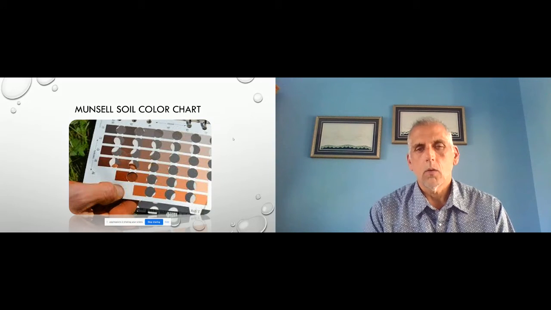And as that iron gets wet, it can become soluble and move to a different location. And so if we get these colors that are chroma 2 or less, and not caused by the parent rock, but actually caused by water, then that is unsuitable now. And this is the chart we use for it.